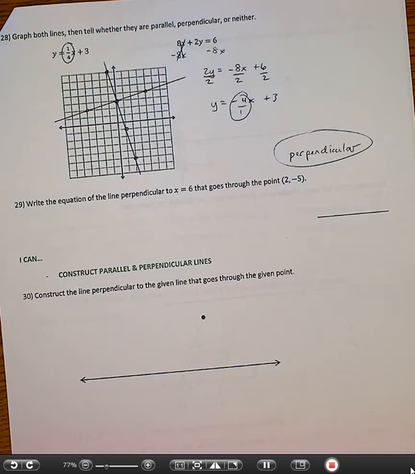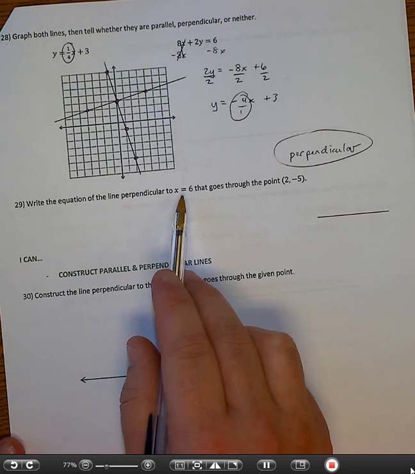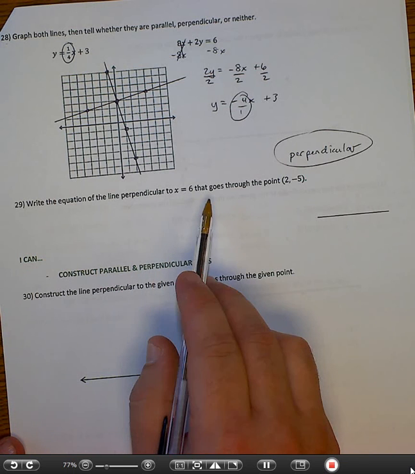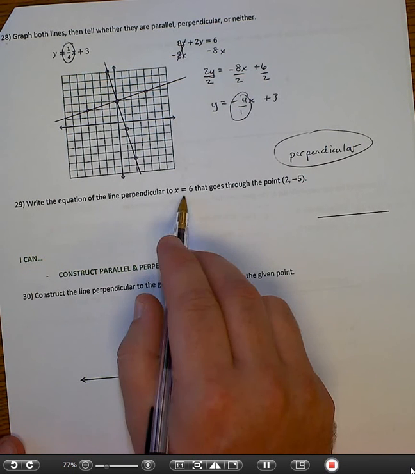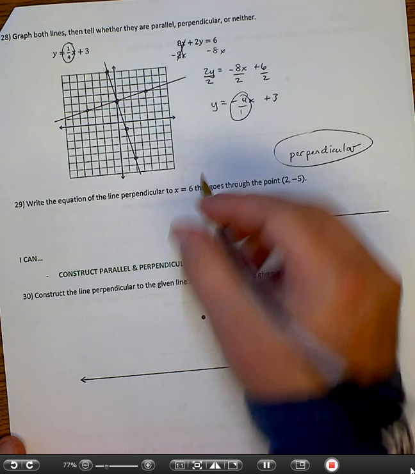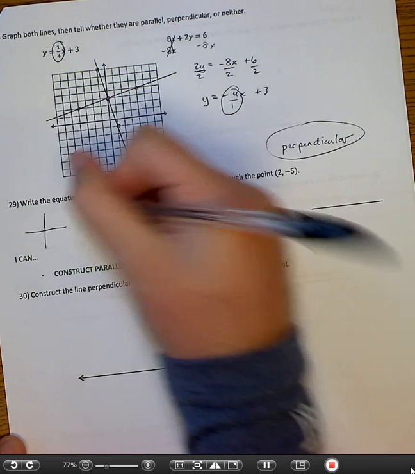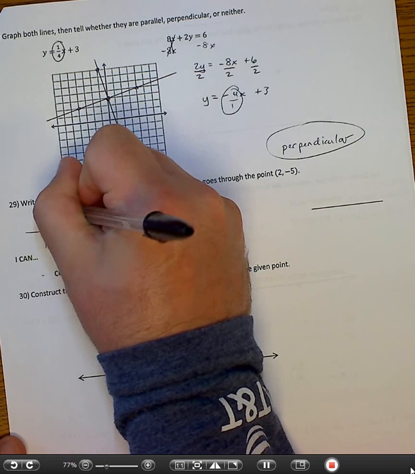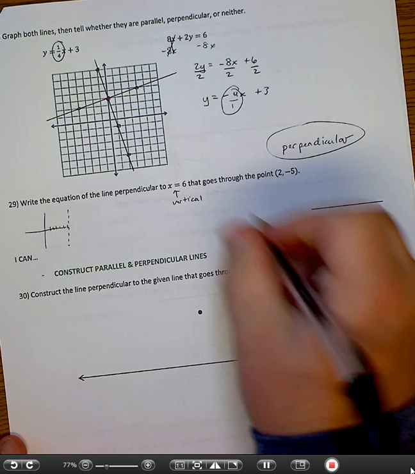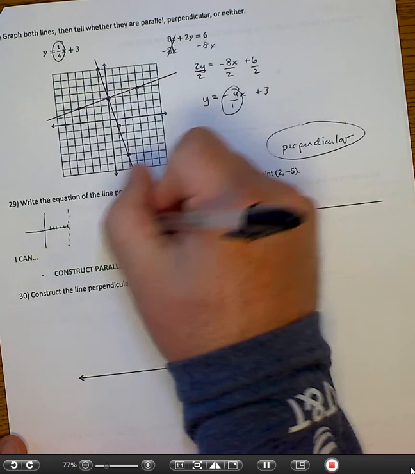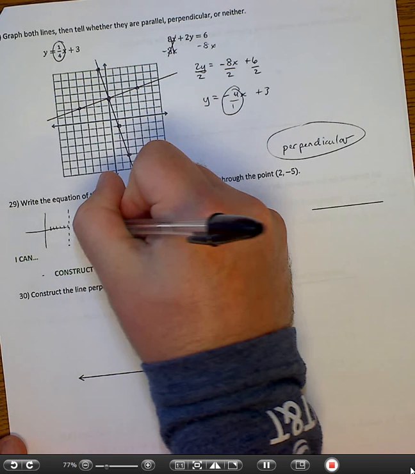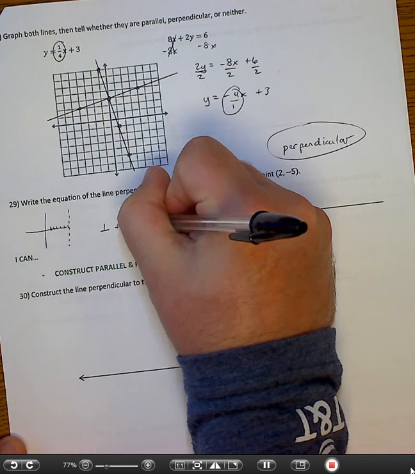Okay. Write the equation of the line perpendicular to x equals 6 that goes to the point 2, negative 5. This one looks a little bit weird, because you would think, well, find the slope of the first line, find the slope of the new line, and then use the point. Well, the thing is, this doesn't have a slope. This is a vertical line here. If I would graph this, x equals 6 is this line right here. Perpendicular to vertical is horizontal.